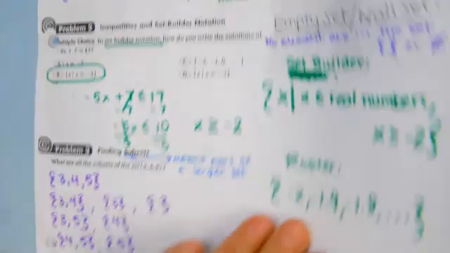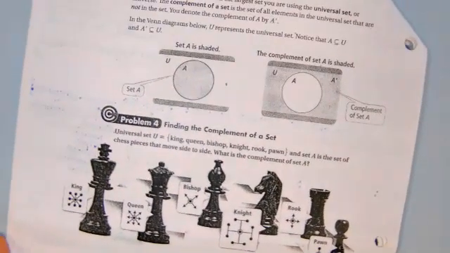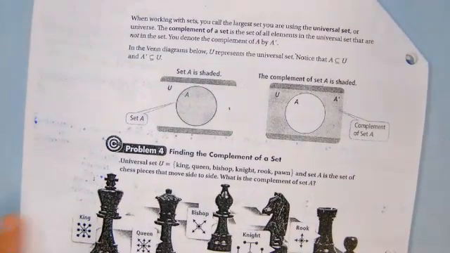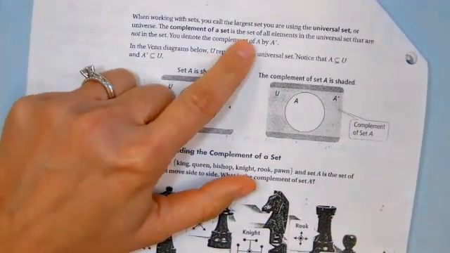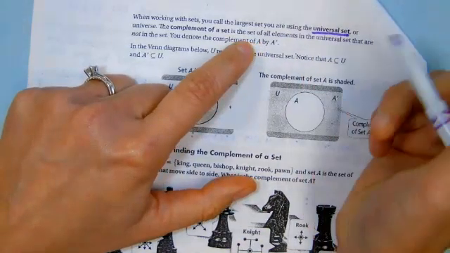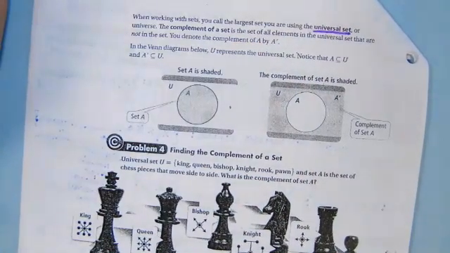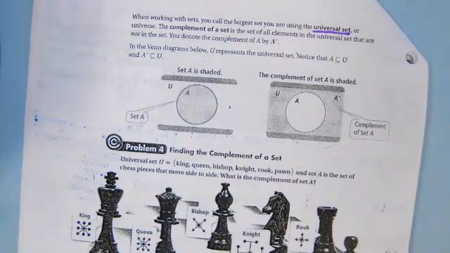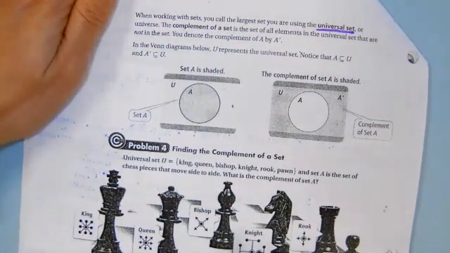Now, next page, if you turn it over, it's a little more reading and things to talk about, okay? So the next part says, when working with sets, you call the largest set you're working with the universal set. So depending on what you're talking about, the largest set is the universal set, or the universe.